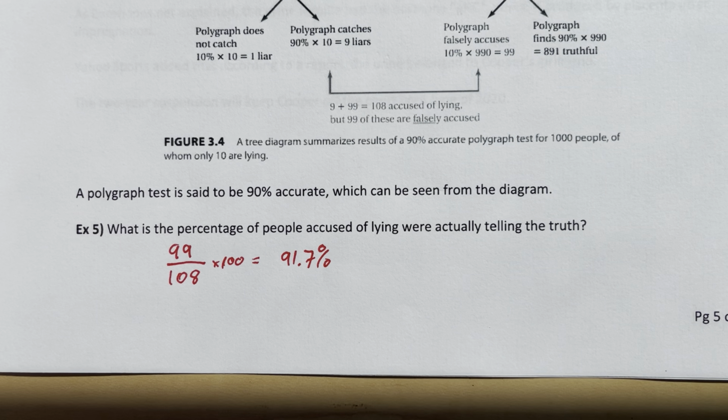So the question becomes, what percentage of accused liars were actually telling the truth? So there were 108 people accused of lying. 99 of them were falsely accused. They were telling the truth, but the test said they lied. That means that 91.7% of accused liars were telling the truth, and only 8.3% of accused liars were actually lying.